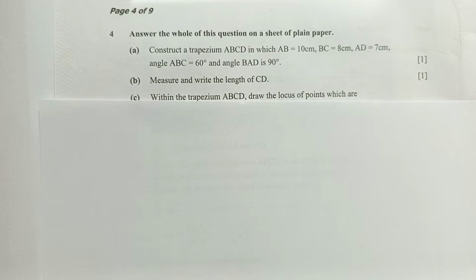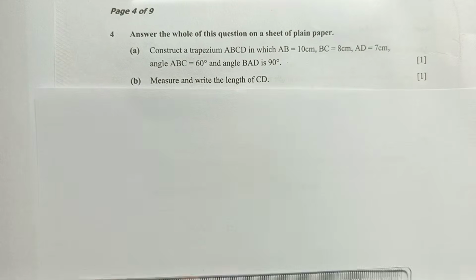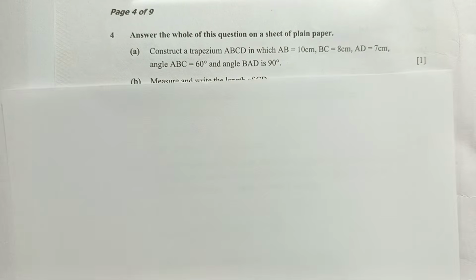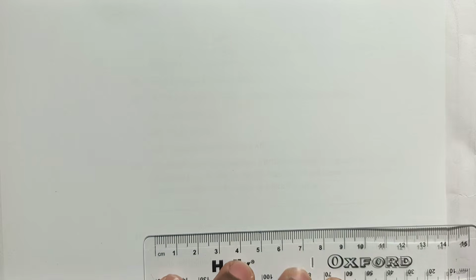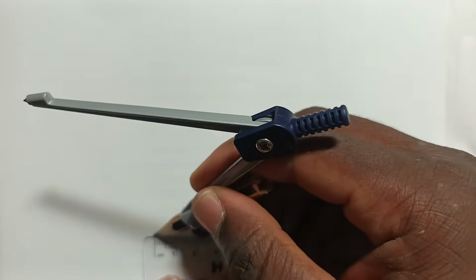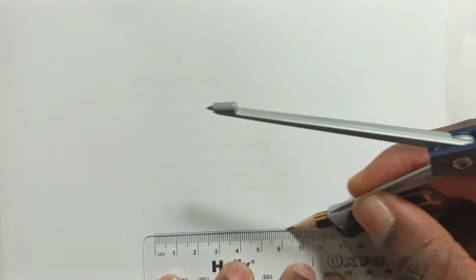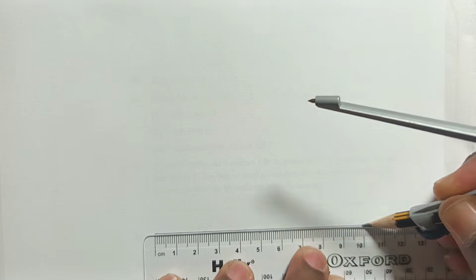So the first thing here, we start with the length AB. For the length AB, it would of course be done here. It's in centimeters, it's 10 centimeters. So we can just get our ruler, and then do 10 centimeters. It's up to here. This is our 10 centimeters. So we can say that this is A and this is B.